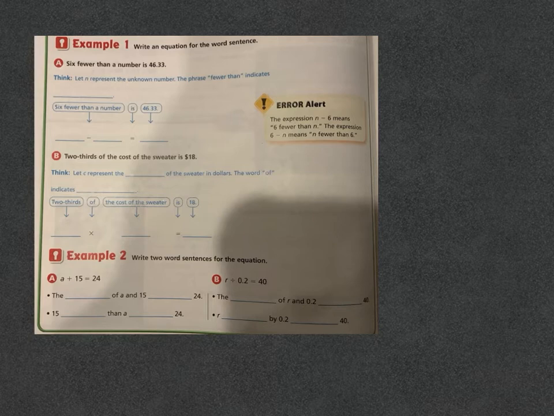So we have 6 fewer than a number, we don't know what the number is, 4633. So 4633 is our total, and 6 fewer than that, so if I take that unknown number and I take 6 away from it, so let's subtract 6 from whatever that unknown number is, and they said let n represent the unknown number. So we will say n, whatever n is, 6 fewer than that, subtract 6 from it, will give you 4633.